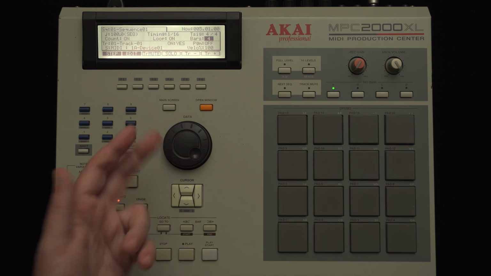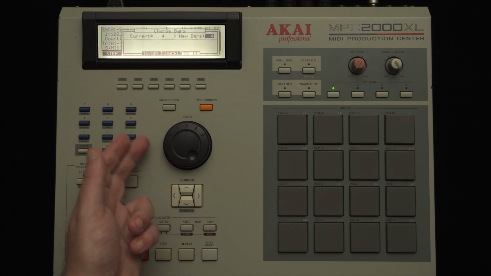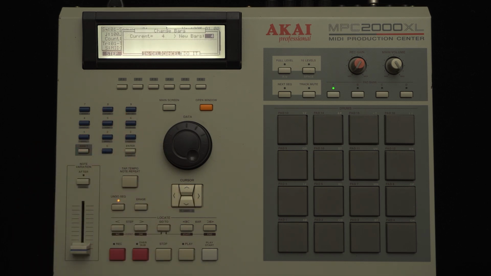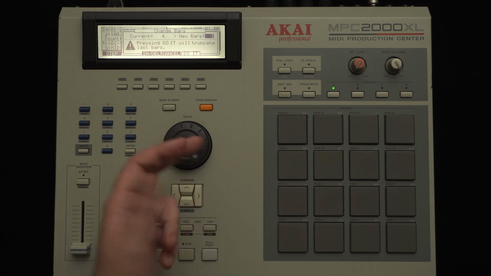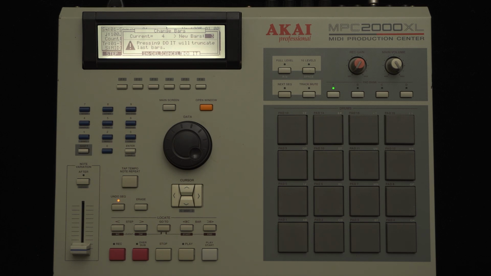Alternatively, you can select the bar fill value and just rotate the data wheel a notch to reveal this pop-out, which is the basic version of the change bars window. And this is like a shortcut to modify the length of bars in your sequence. You'll get a cautionary notification either way about how the shortening of bars will delete notes or MIDI events, as opposed to adding additional bars, which will add blank bars to the end of your sequence.